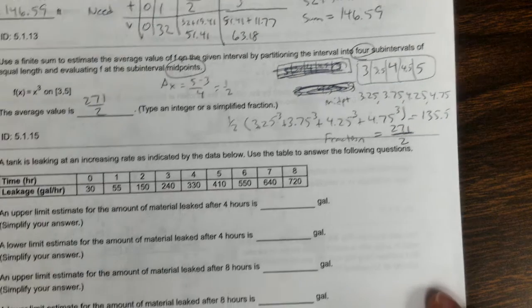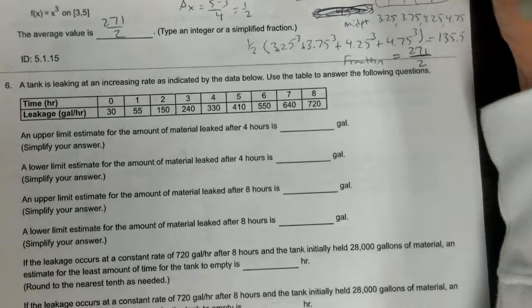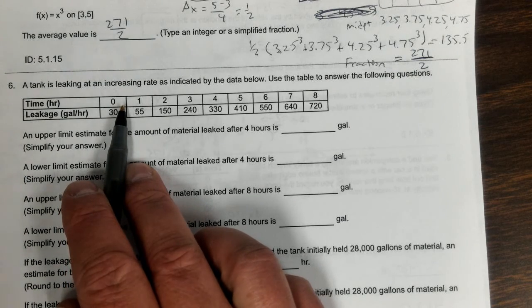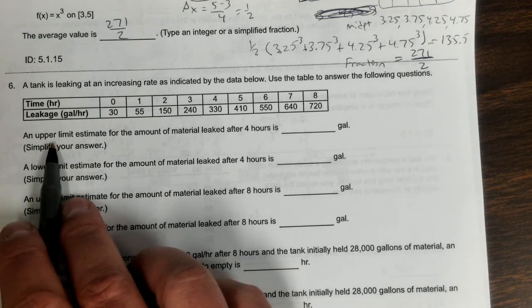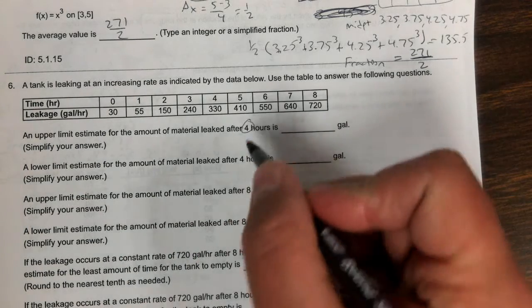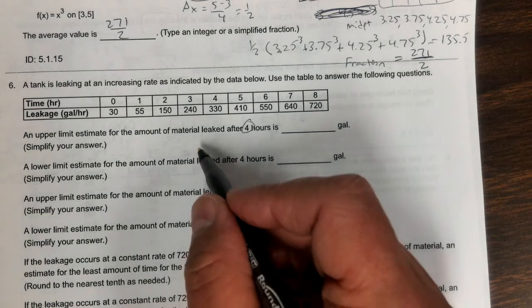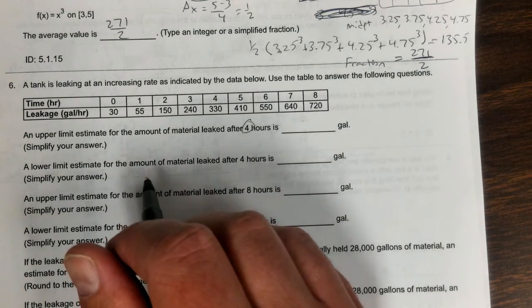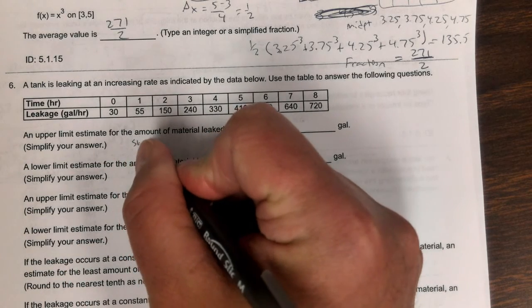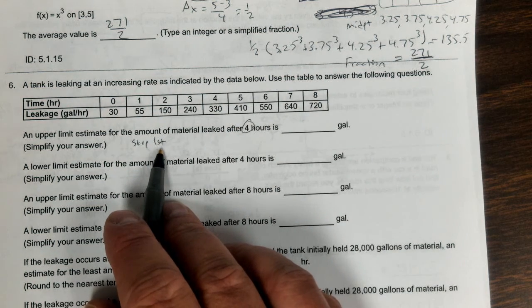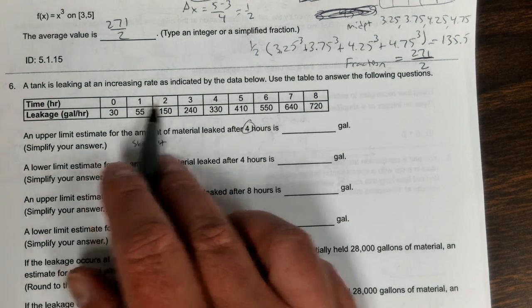Okay, on the next one, the table is leaking at an increasing rate, and we need the upper limit with 4 hours. So on the upper limit, we skip the first term. And our delta is 1.